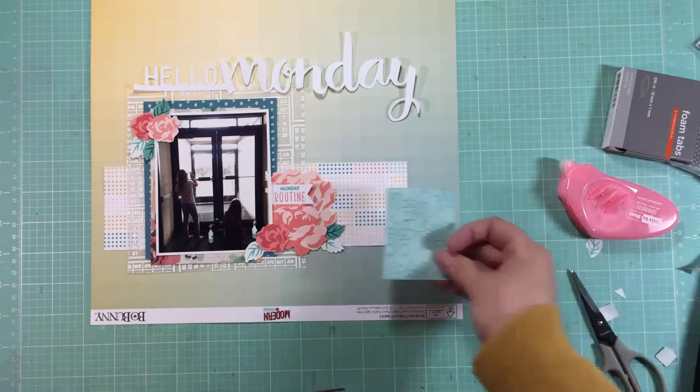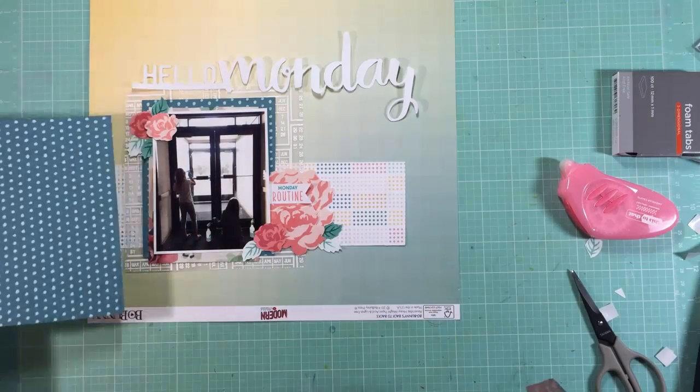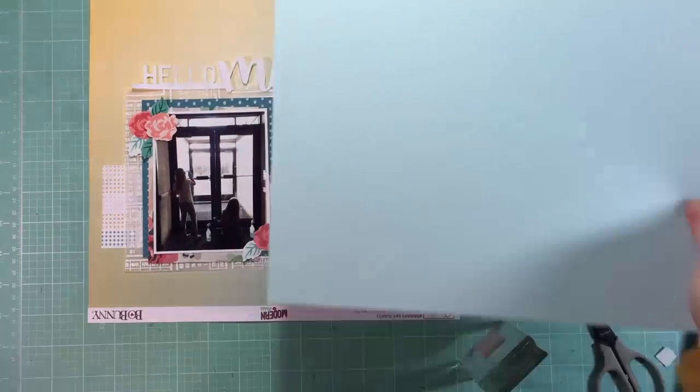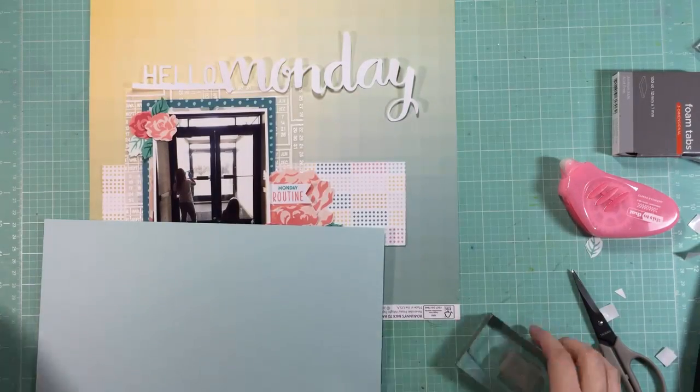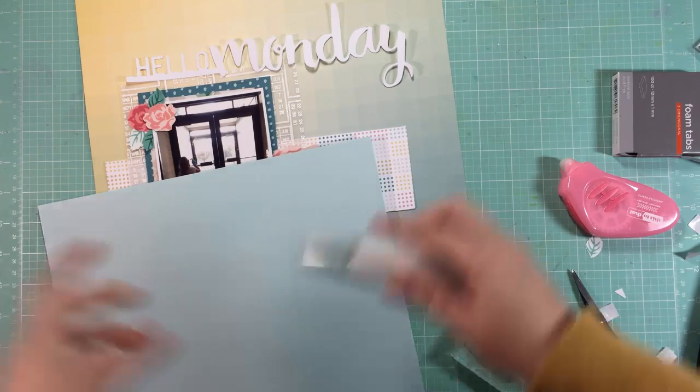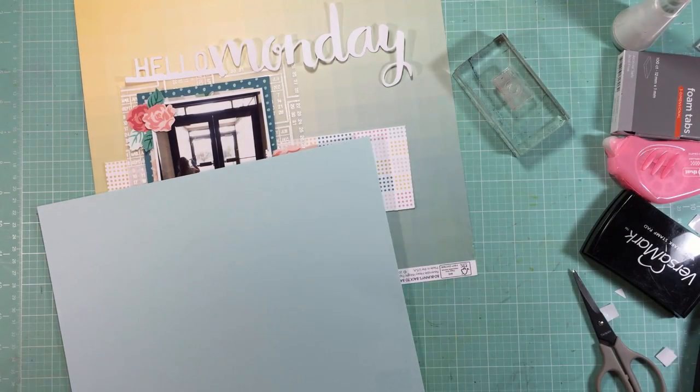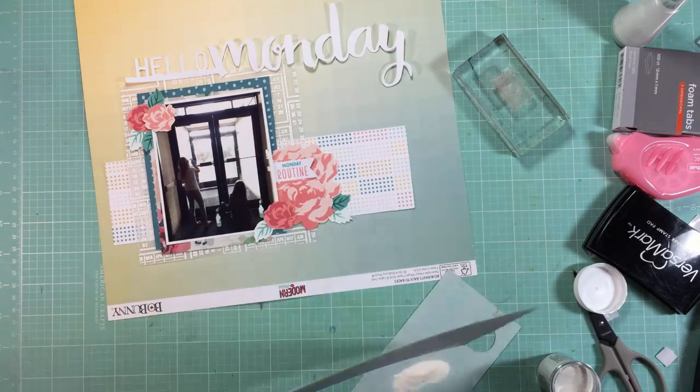I'm pulling out this camera stamp, and it is from a Felicity Jane kit. And I'm going to emboss it on some light blue cardstock from Simon Says Stamp. I can't remember the name of it, but I have linked to it below as well as over on my blog. And I'm just going to, like I said, emboss that with some white embossing powder.